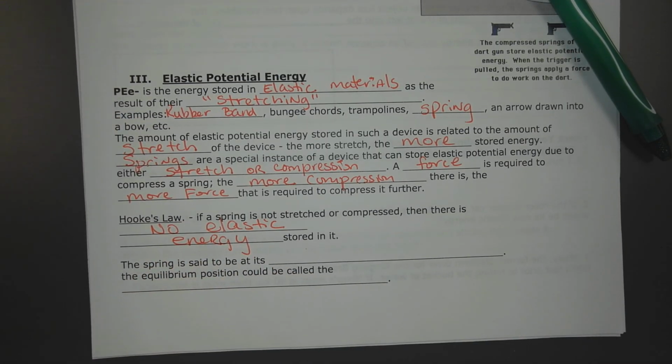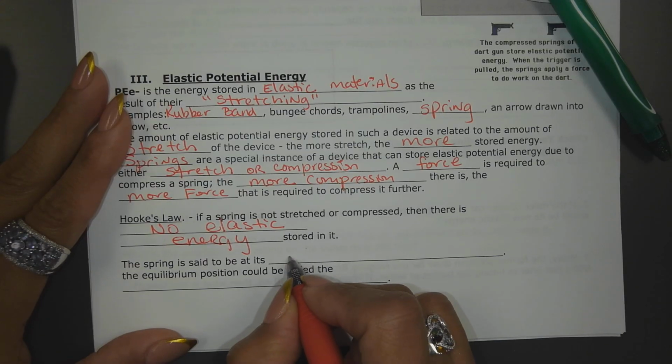It has a number of 0 joules. And remember, like I said earlier, 0 joules is a completely acceptable answer, but a negative is not acceptable. The spring, it says here, is said to be in what we call equilibrium position.